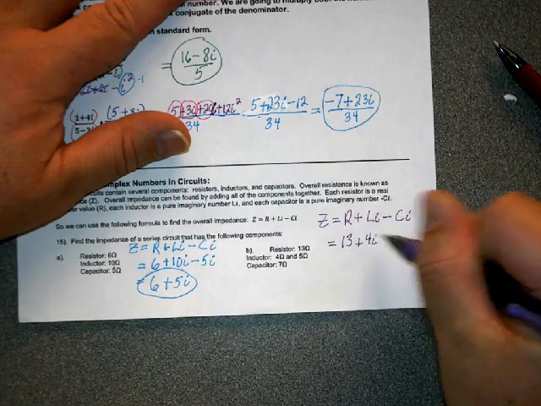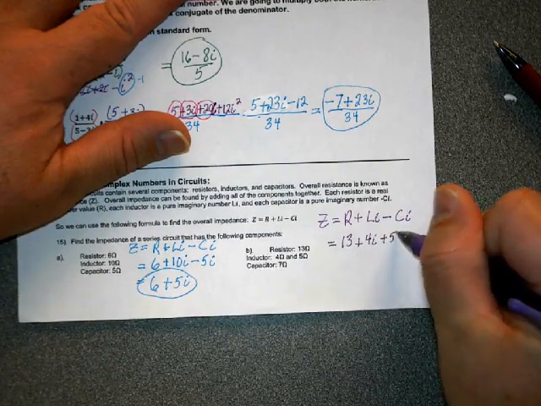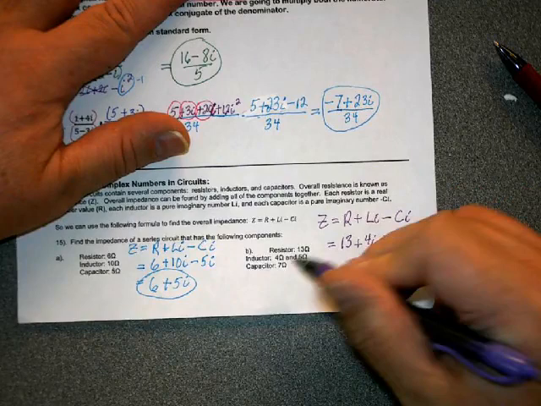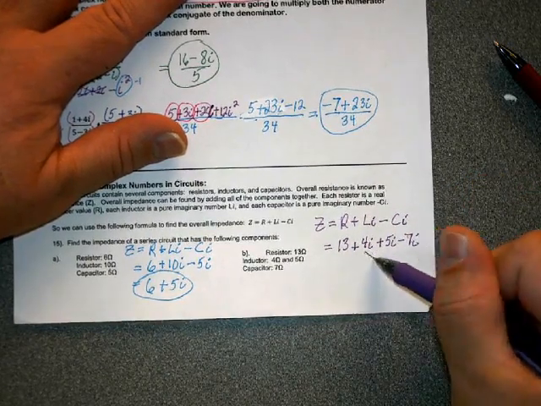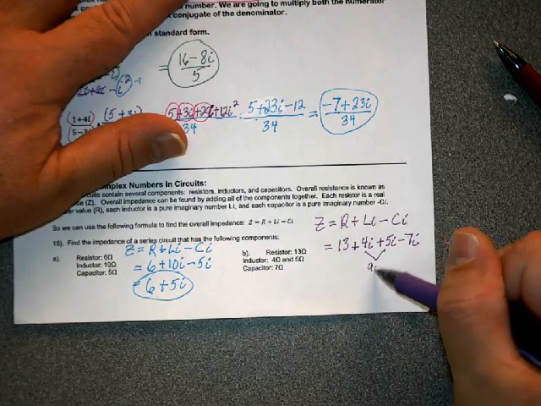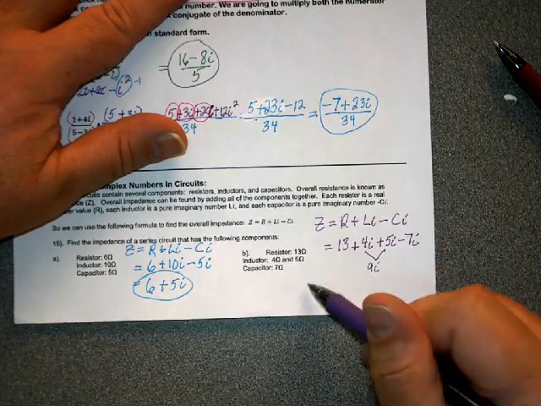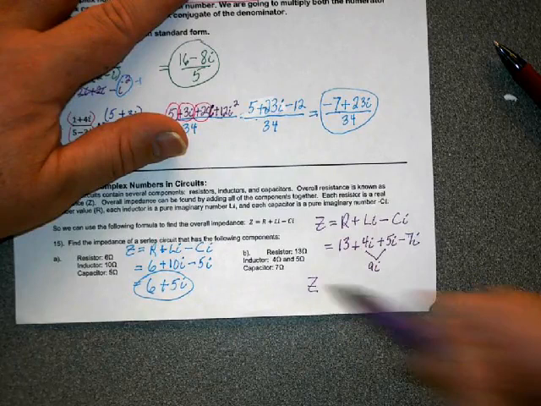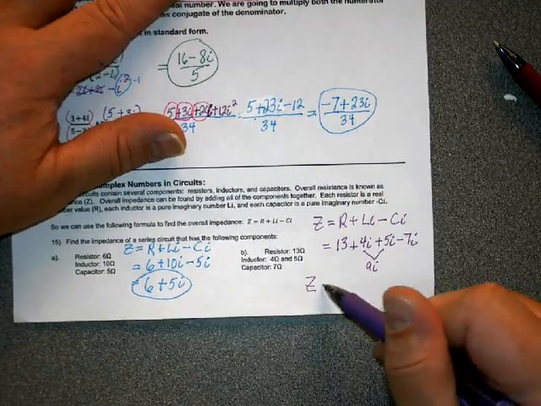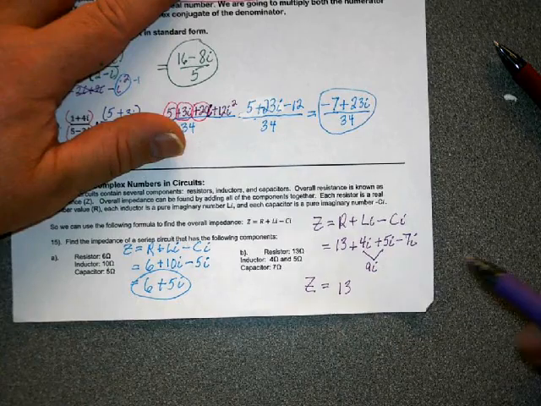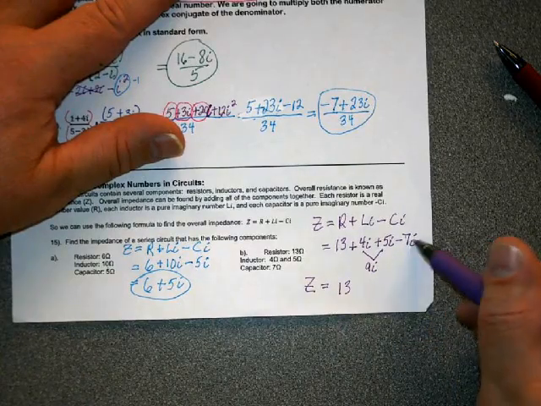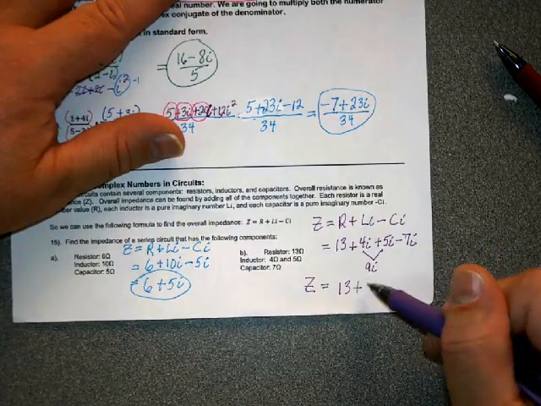And we add. So that's 9i. So I have my 13, 9i minus 7i, 2i. There you go.